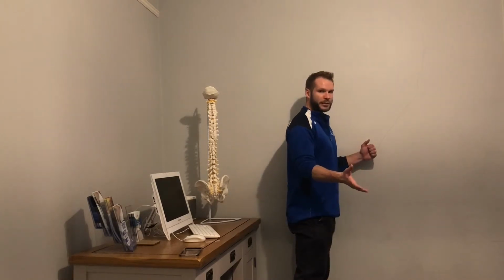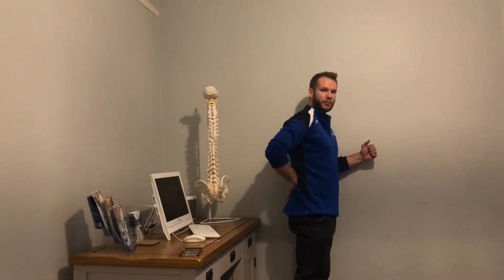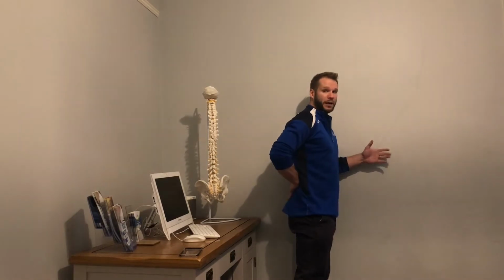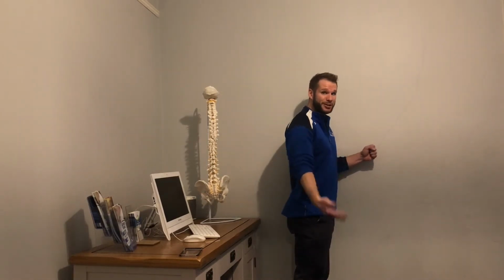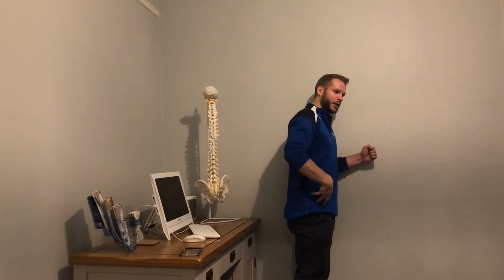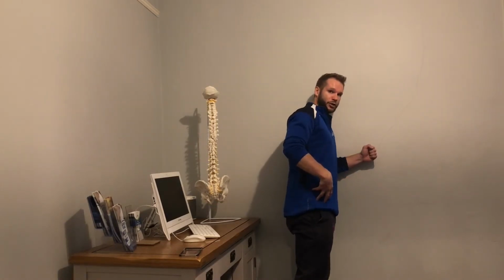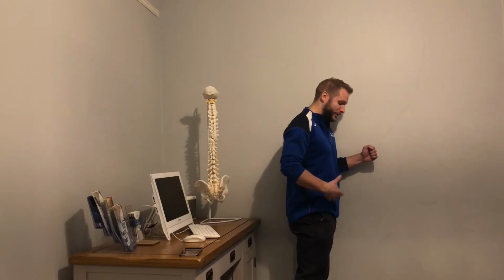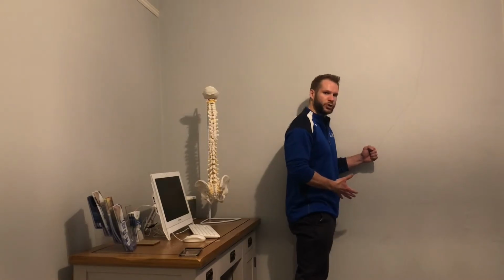Again, like the first exercise, you might feel a little bit of pinching around your lower back and discomfort. That's fine, as long as it doesn't increase the symptoms in your leg. Now you're going to hold it there for 10 seconds, and you're going to come out of that position, and you're going to repeat that 10 times. So it's 10 repetitions of 10 seconds, just pushing up against the wall each time, just trying to get your hip closer and closer to the wall.